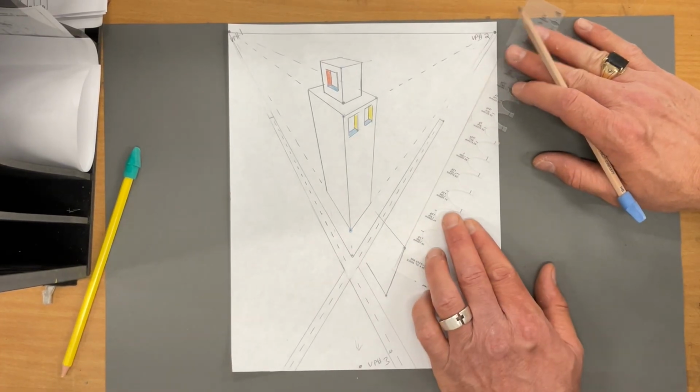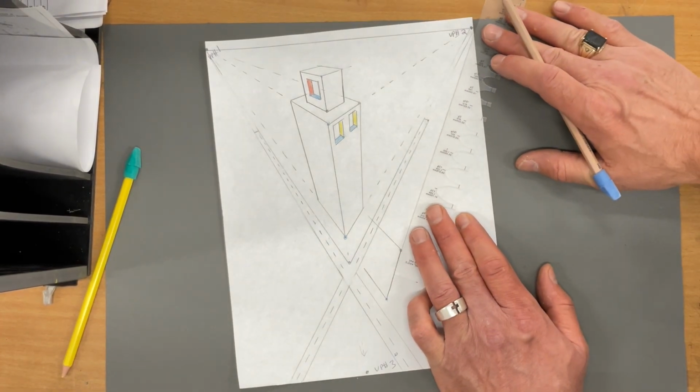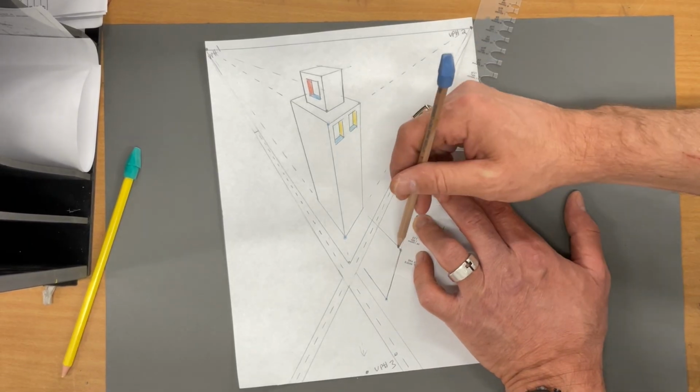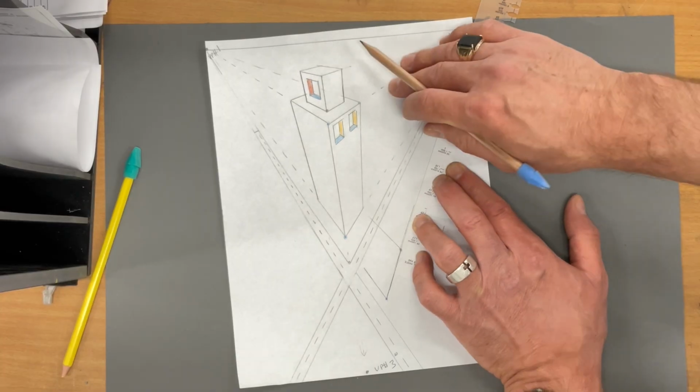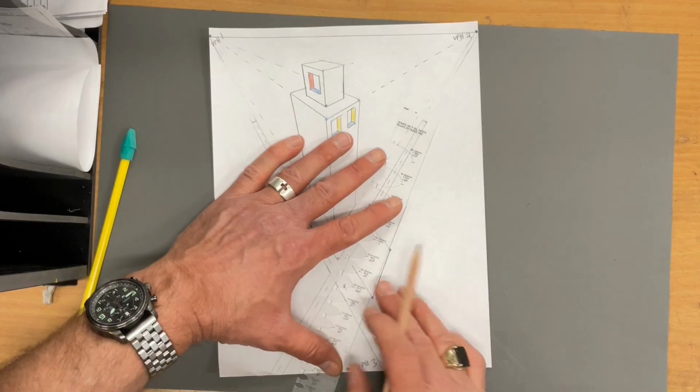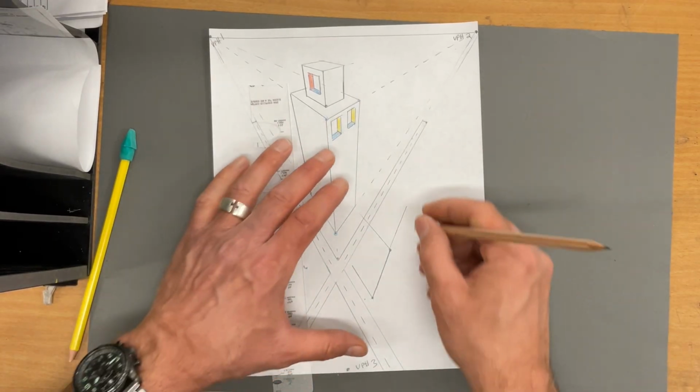And then let's go back to both vanishing points. We're going to have vanishing point 1. Now we're not going to see much of the side at all. This one, you're going to see very little of the side. Why aren't you going to see much of the side? Is because of the angle. Now if you want to see more of the side, here's what you can do.